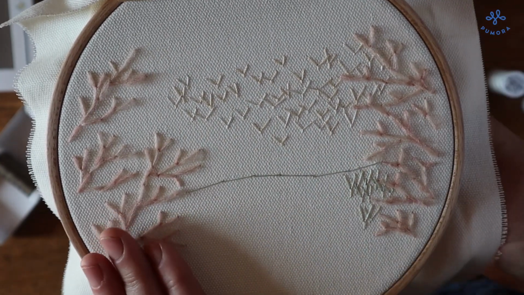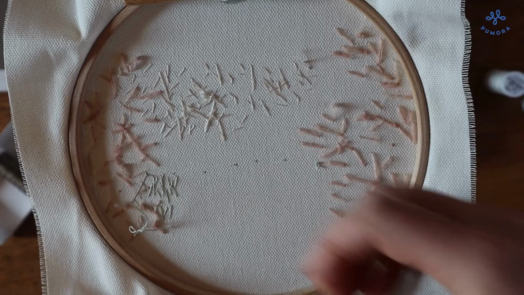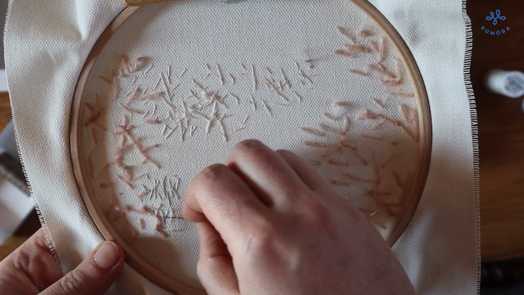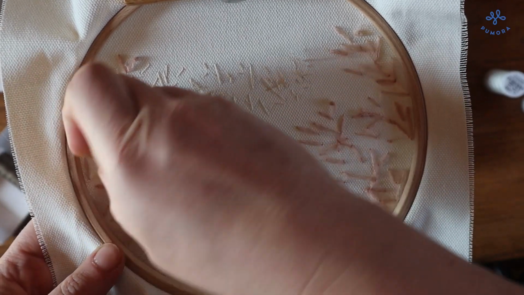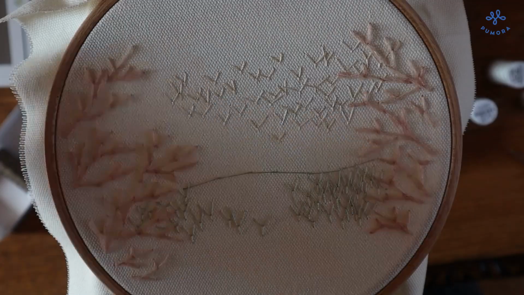I'm using different areas here, so there are areas that are very densely stitched, and then there are areas that are very lightly stitched.